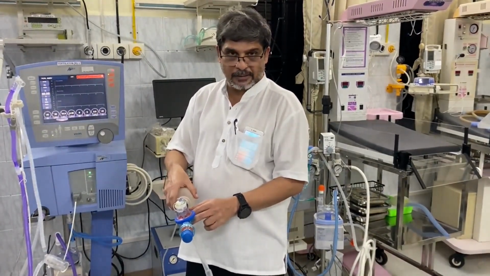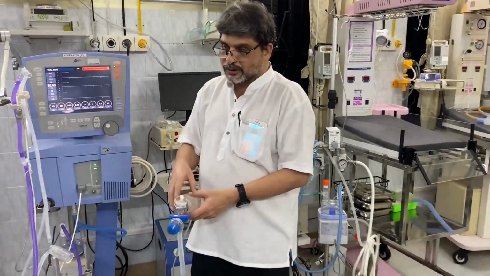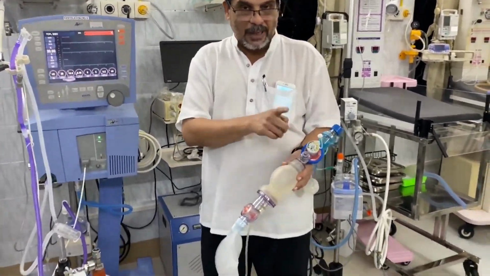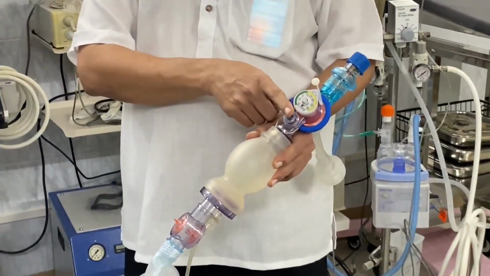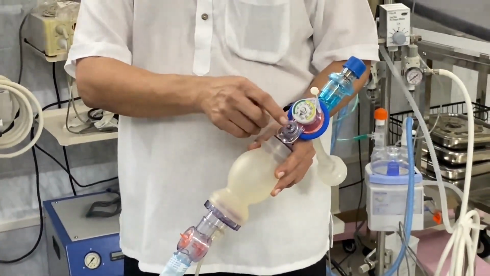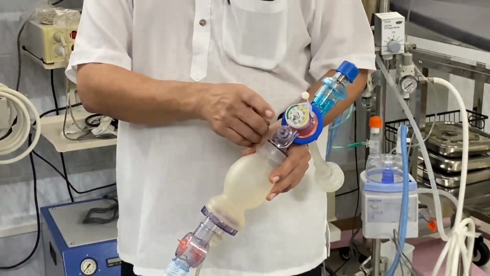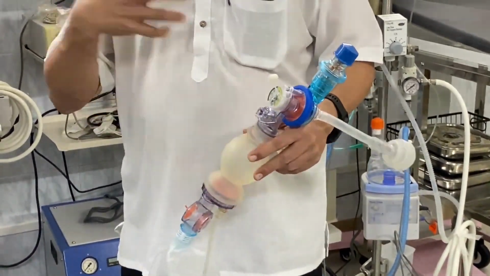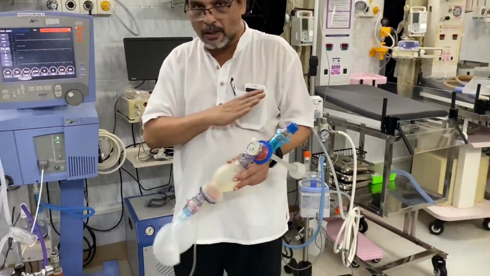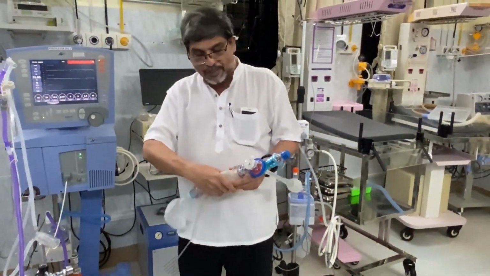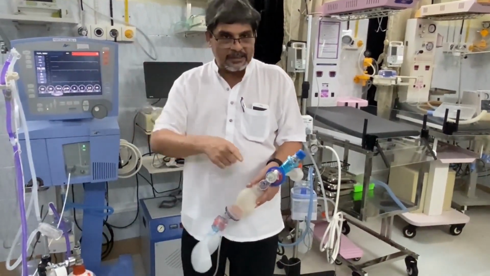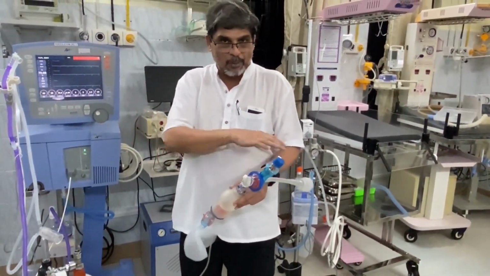positive end-expiratory pressure. Plus, you have something called safety features in the ventilators. So you can set your maximum pressure by this valve. This is known as the pressure valve. It limits the pressure. You cannot give 50 centimeters of water to the baby's lung. The lungs will burst. So as soon as you start pressing more, this is known as the pop-off release valve. It releases the extra pressure and protects the baby.